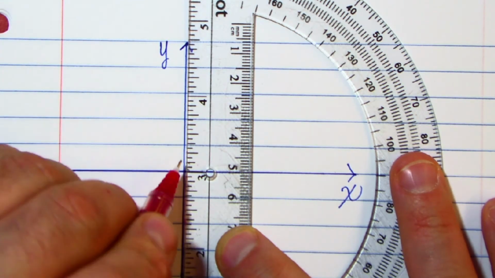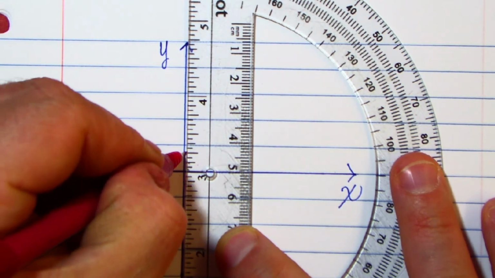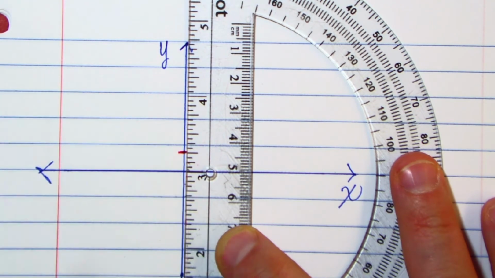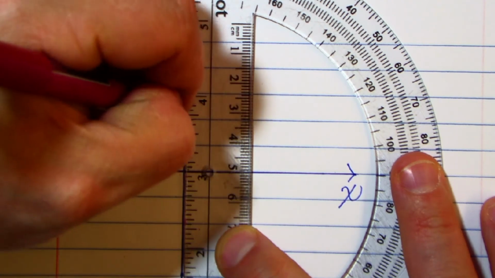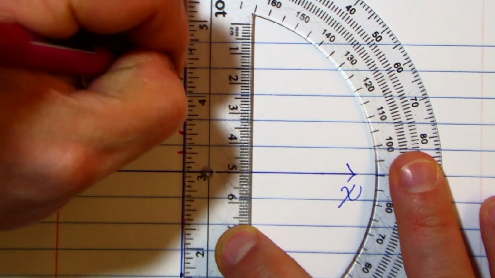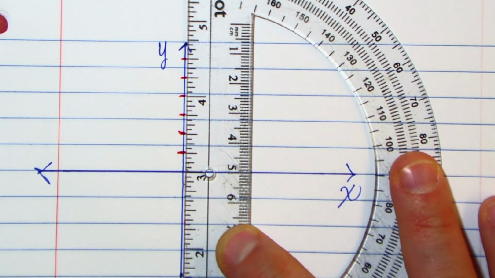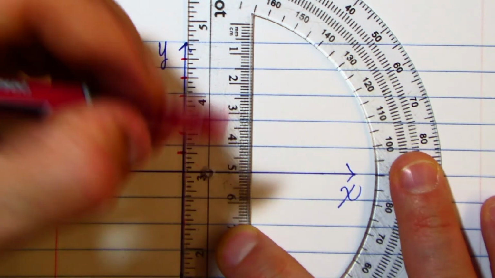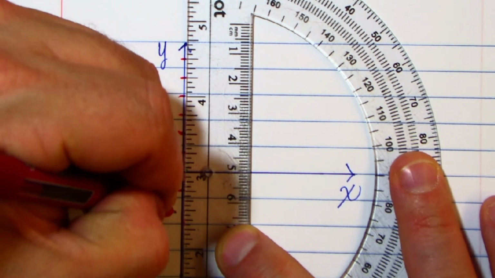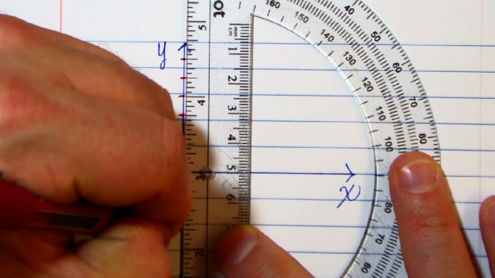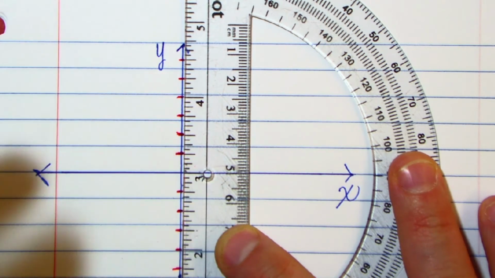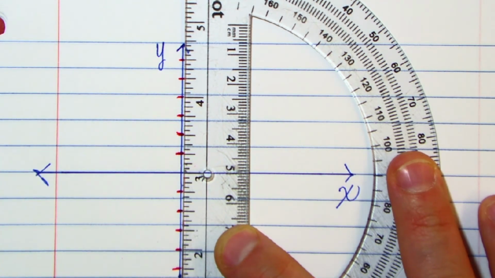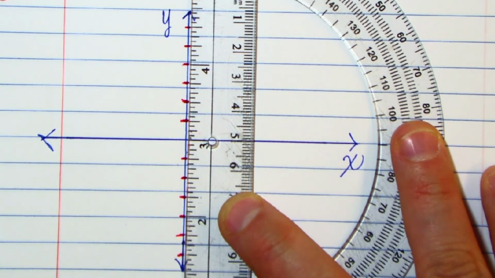So we're going to go up by 4ths. So you're going to go to the tall lines and put a dash. Every tall line like that. Dash, dash, dash, dash, dash. Don't move the protractor. Now go down. 1, 2, 3, 4, 5, 6. Okay, just like that. Does yours look like this?